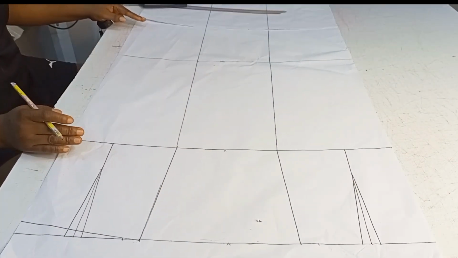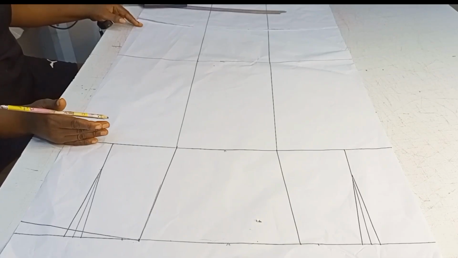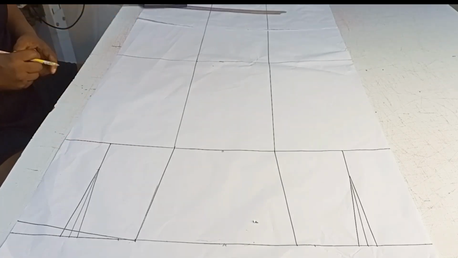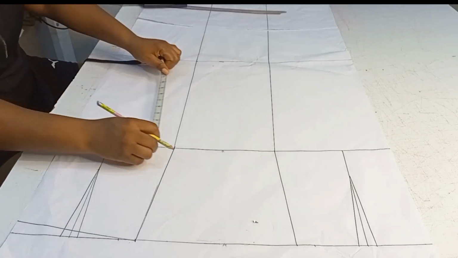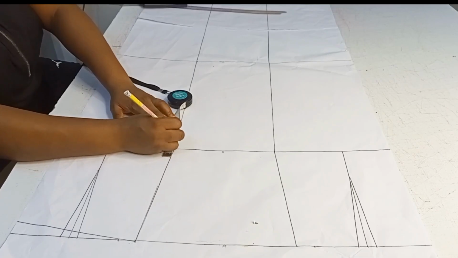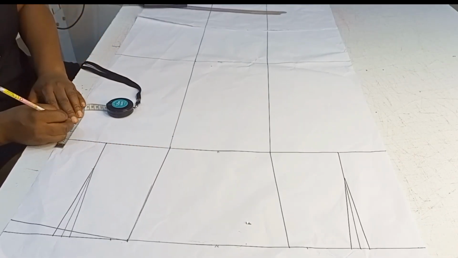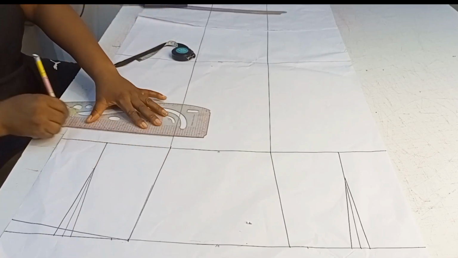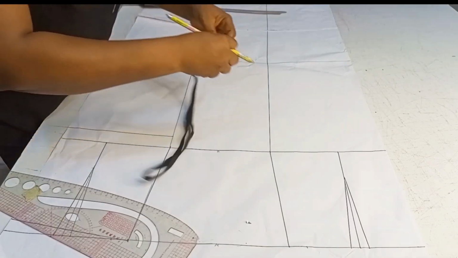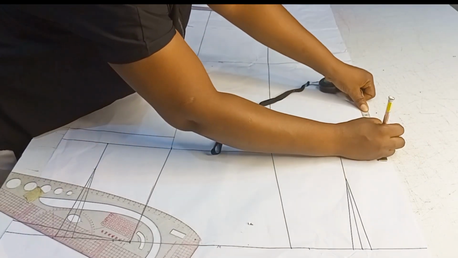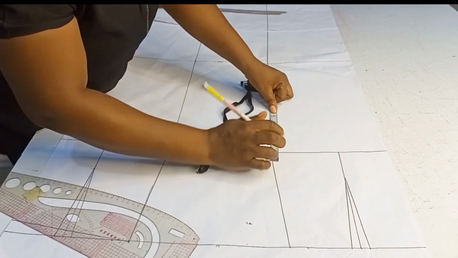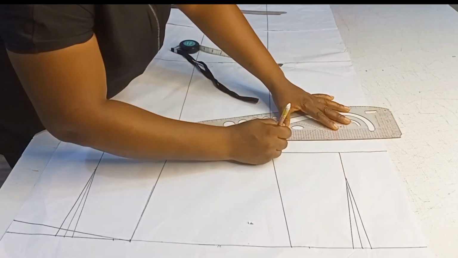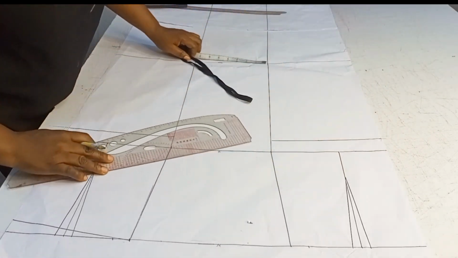So the next thing we need to do now is to come down from your hip line. This is our hip line. You come down from your hip line by 1/4, which is also known as 1.5. You do the same thing at the back. Come down from your hip line by 1.5. Then you connect.